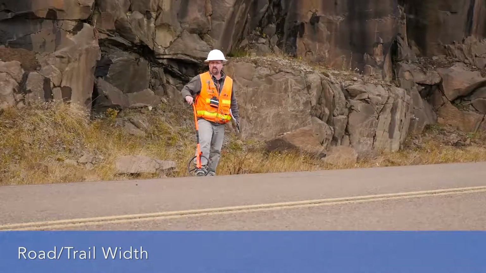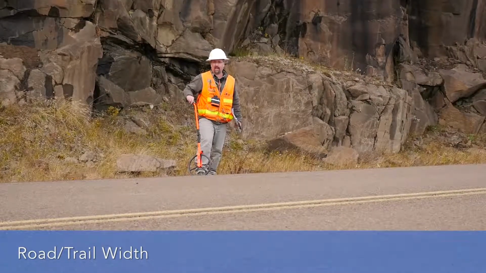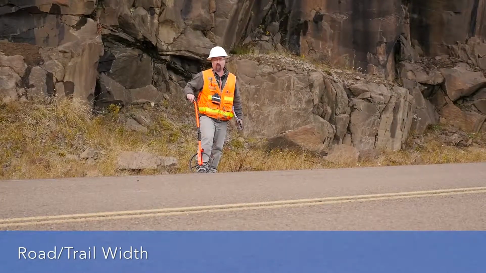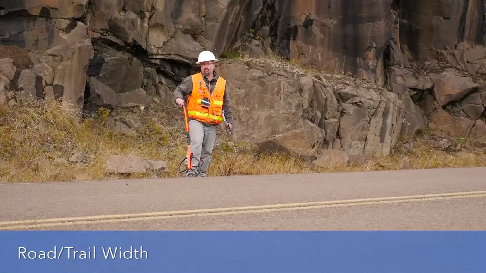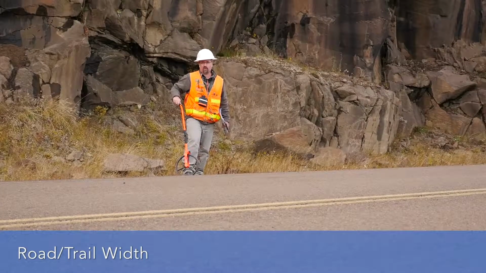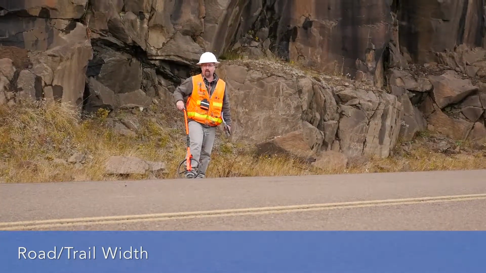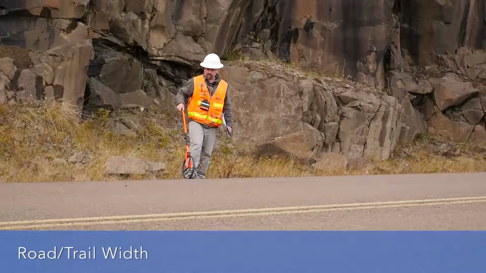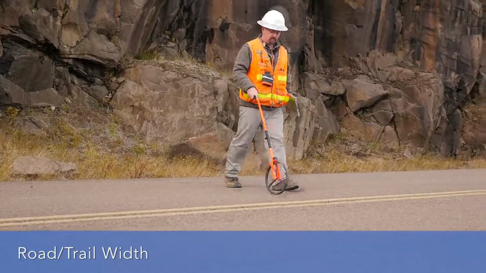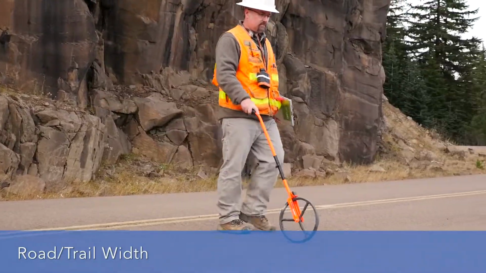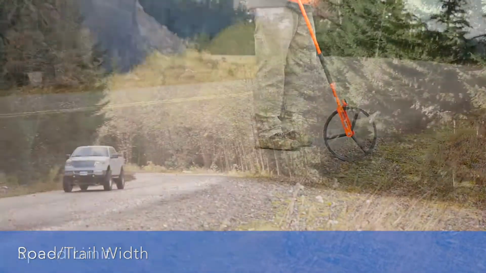The next field on the form is the roadway width, or trail width if we're on a trail. Here the purpose is to determine the width of the road available to avoid a roadside hazard. A narrower road will be more hazardous, while a wider road will be less so. If there's a paved shoulder for a portion of the slope, you use the minimum distance of the roadway and ignore the paved turnout or shoulder. Here I stop at the edge of pavement, 26 feet.